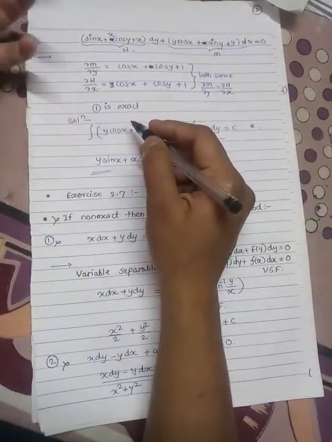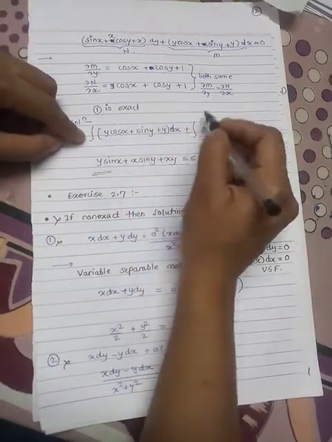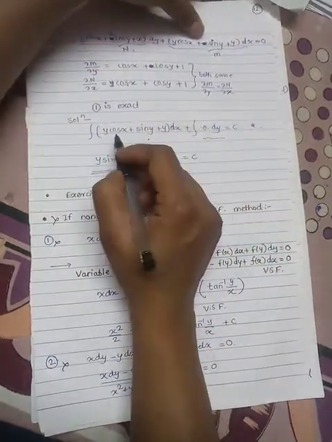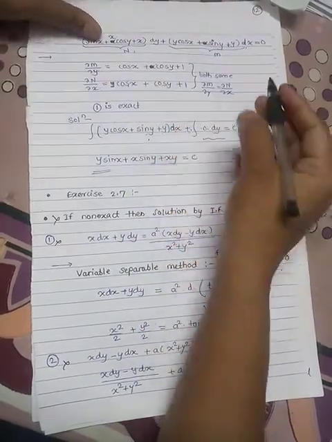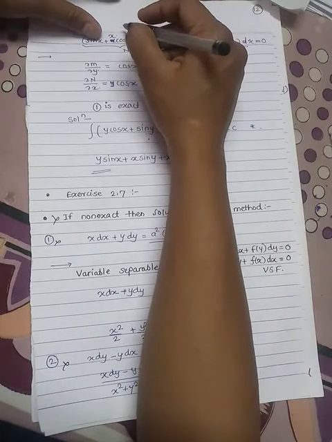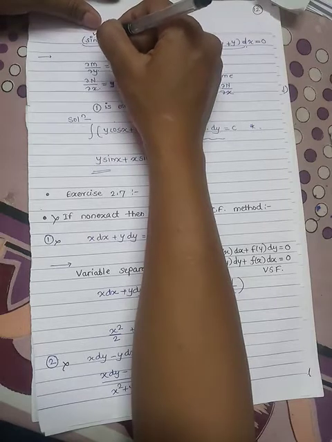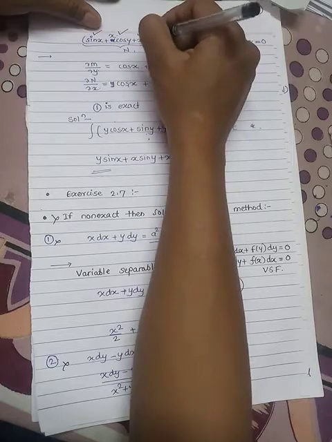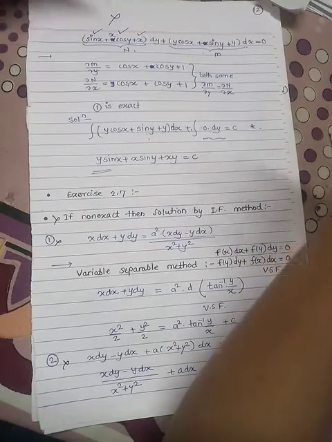So you can get the minimum marks for the formula also in the exam. So integration of M dx plus terms in N free from x dy equal to c. So integration of M is your this value, y cos x plus sin y plus y dx, plus terms in N free from x, that is we have to pick the term in which x is absent. So this term in which x is present, this term in which x is present, this term in which x is present. So there is no term in which x is absent. So we have to pick the x-absent term.